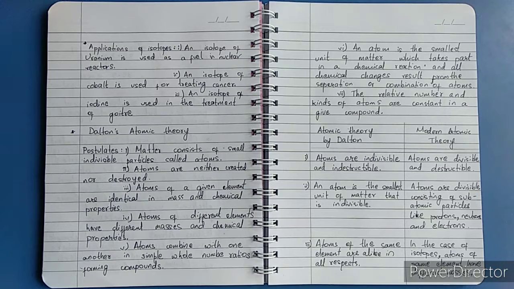This is the distinction or the fault that was present in Dalton's atomic theory.